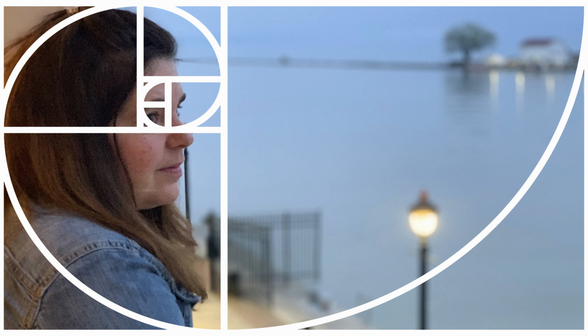Here are some practical tips for using the Fibonacci spiral. Use the spiral to accentuate curves in landscapes, guide the eye in portraits, or highlight the flow in an abstract composition. Remember, the spiral can be flipped and rotated to fit your scene. Experiment with different orientations to find the most harmonious composition.